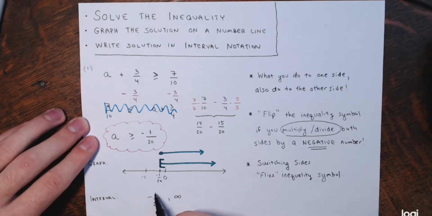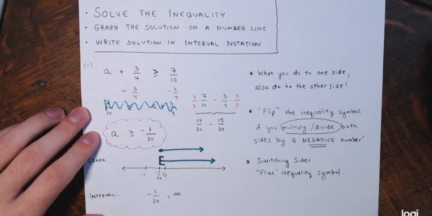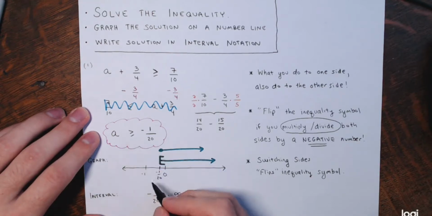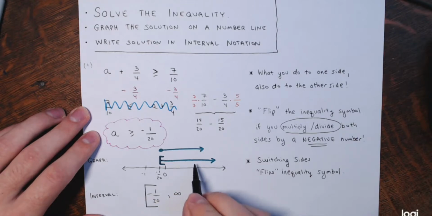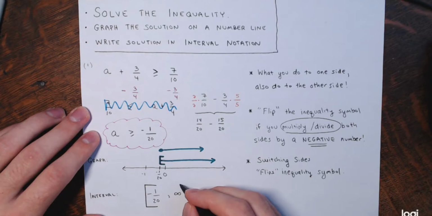And then you cap the ends off, and you cap them based on whether or not those numbers on the ends are solutions. Well, -1/20 is a solution to this inequality, so I use a square bracket instead of a parenthesis. And don't draw this too fast, because if you draw it too fast, it might look like a parenthesis instead of a bracket. And then infinity is not a number. It's an idea, a concept going to the right forever. So you always have parentheses on infinities to indicate that they're not solutions.